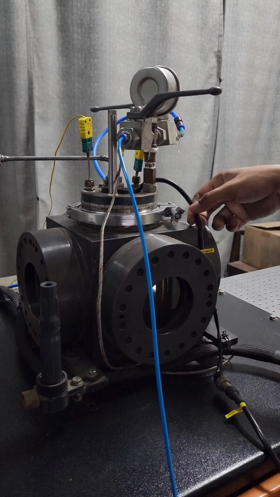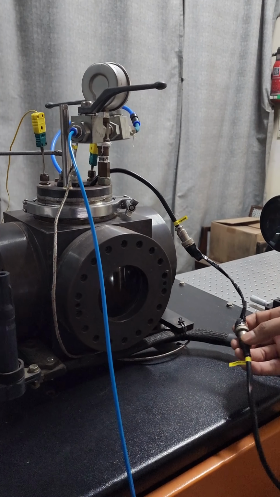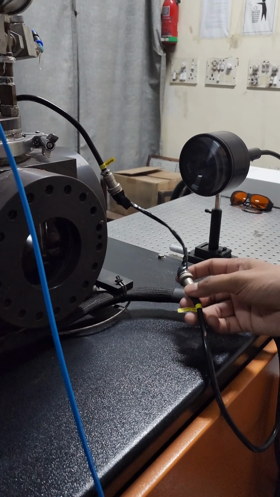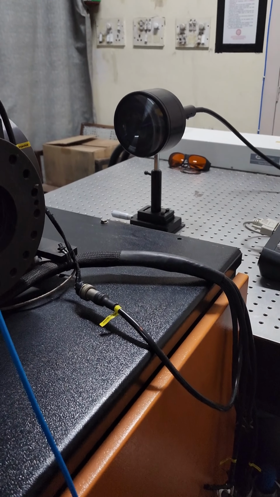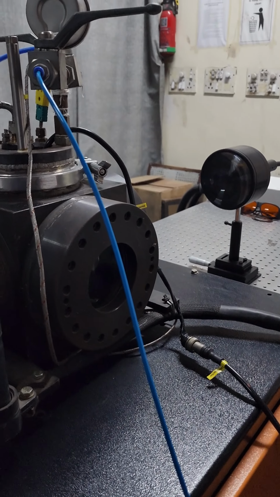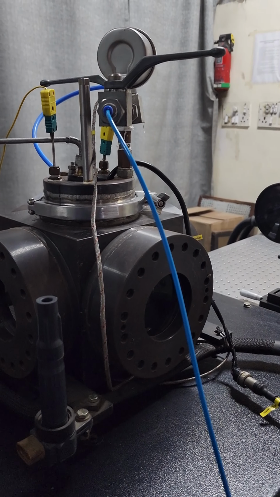The injector is connected to the ECU. This is the line which is connected to the ECU. It is the main line used to control the injection duration and the different injection events at the time we operate with the laser characterization.